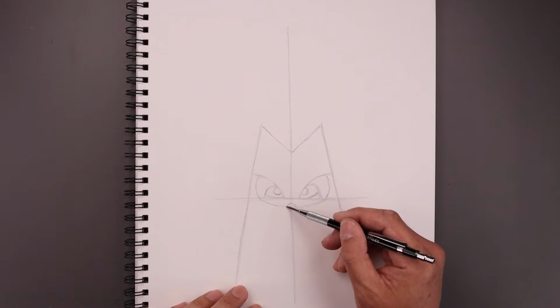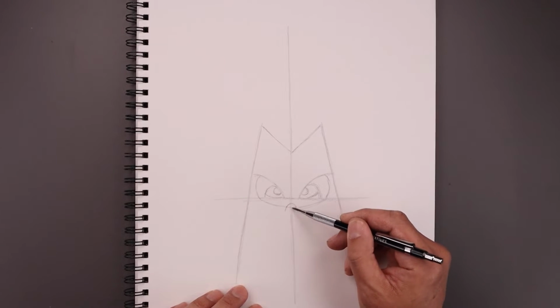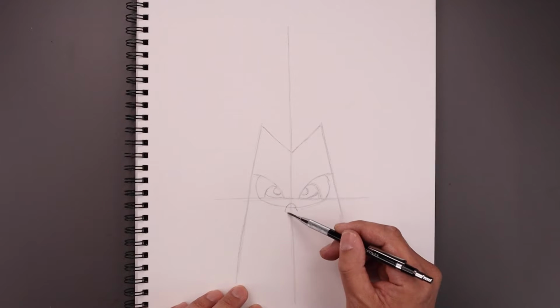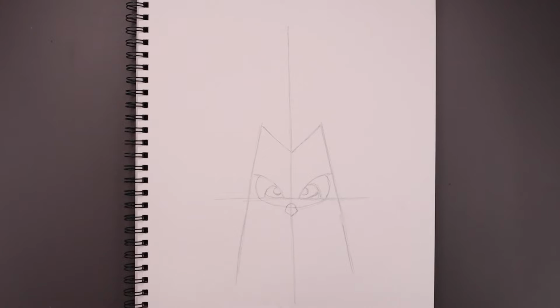Let's go to the side of the nose, draw 2 short angle lines going down and out. Pull this back down and in towards the tip of the nose. Let's go out to the side, draw 2 straight lines going all the way out toward the left and right.